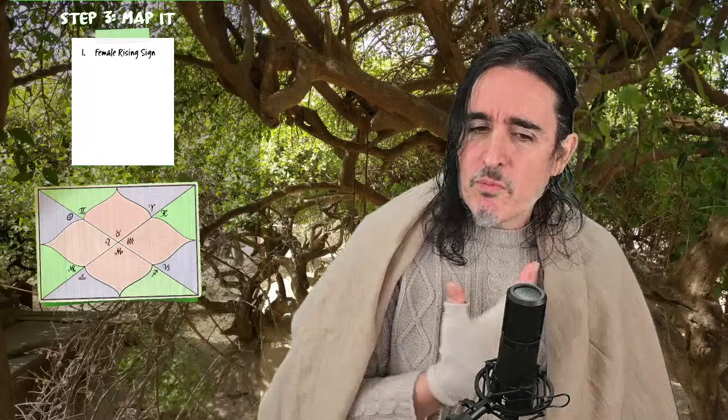Step 3, take the thing that you just parsed and map it out into a real chart. This lets you really see it and understand it. So the first thing that we parsed out of this yoga is that we want a female rising sign if we expect the person to be fruitful and have babies, whether themselves or through marriage. All right? So let's give ourselves an example of a female rising sign. I just happen to pick Taurus because it's female.